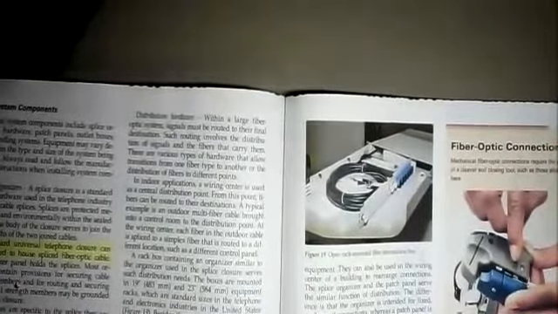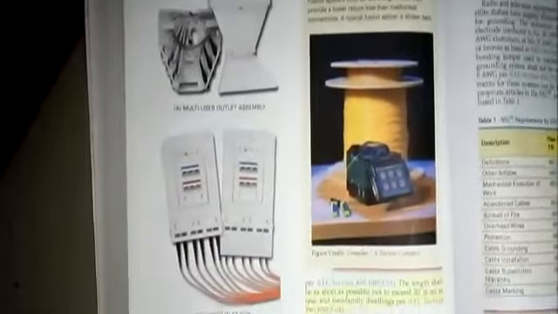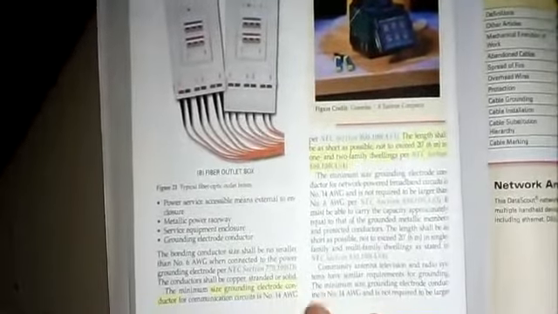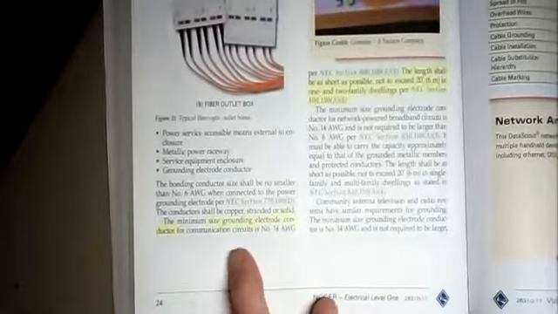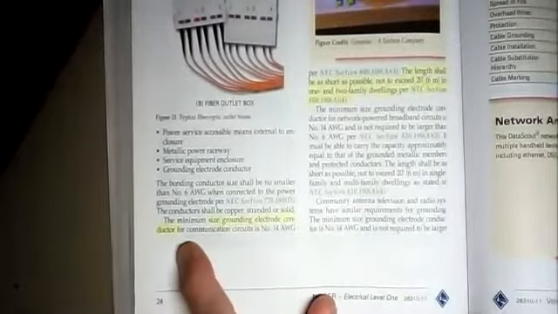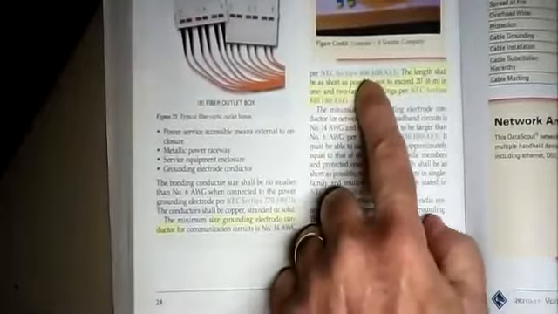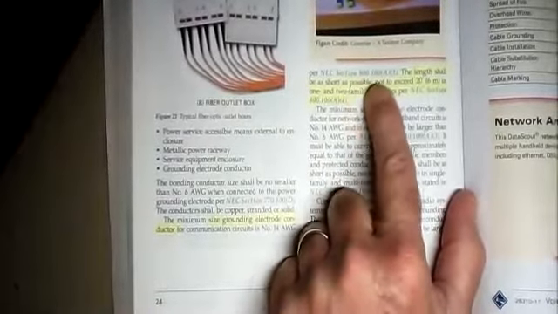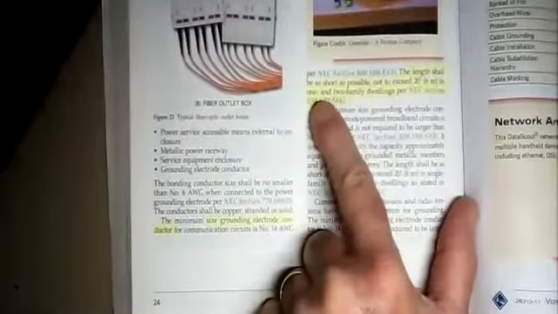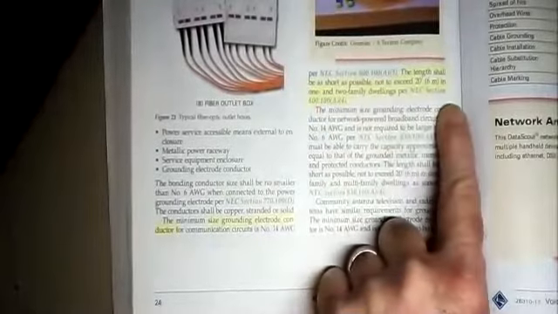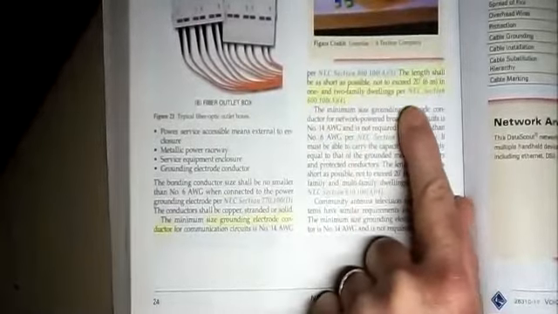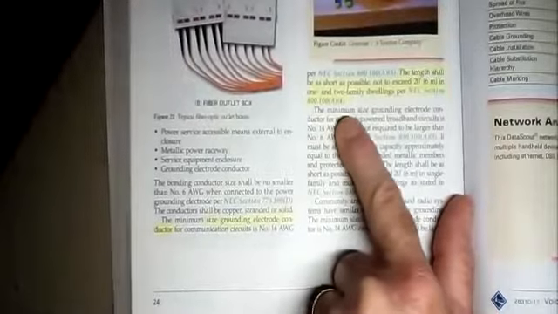I've got nothing on page 23. 24. On the left-hand side, very bottom of the page, it says the minimum size grounding electrode conductor for communication circuits is number 14 per NEC section 800.100(A)(3). The length shall be as short as possible, not to exceed 20 feet in 1 and 2 family dwellings per NEC section 800.100(A)(4). So we want to keep it within 20 feet.